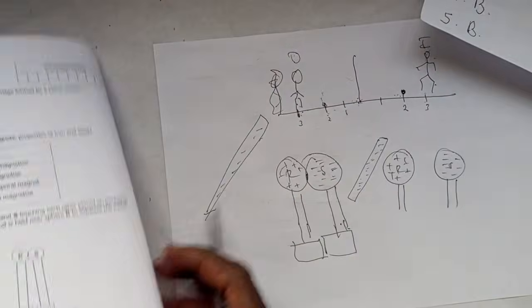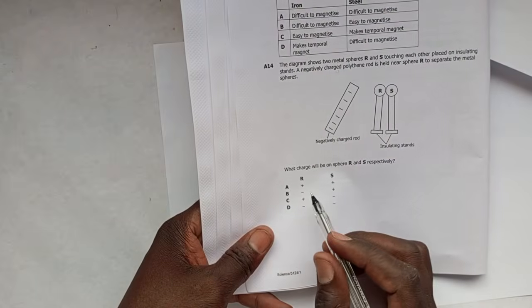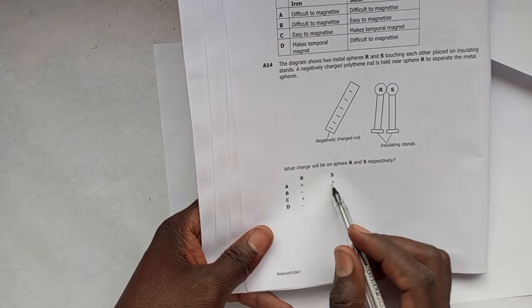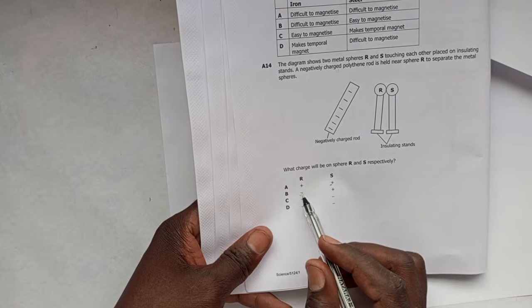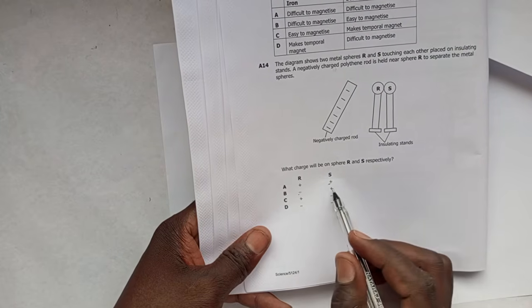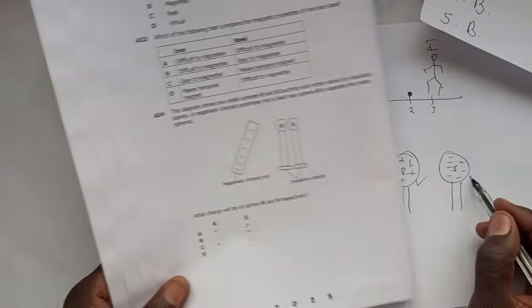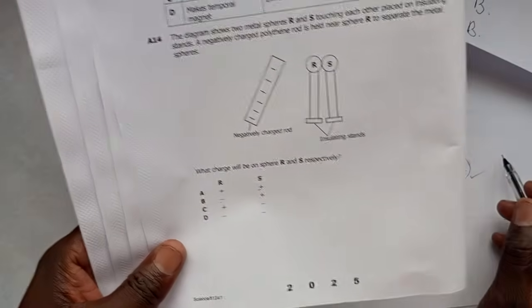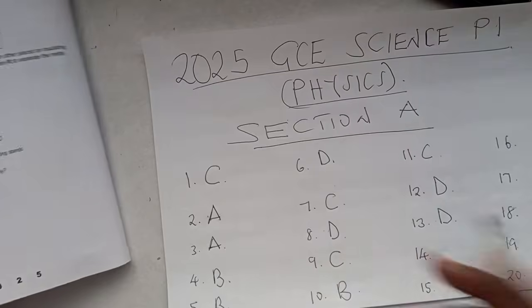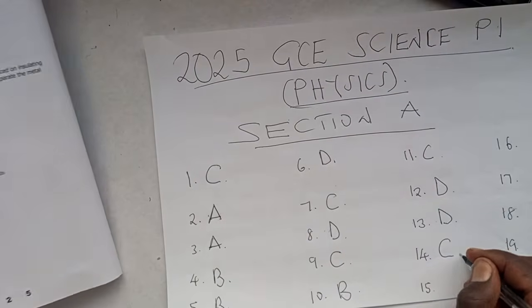So which one is the answer here? R will be positive, and then S will be negative. The answer is C. Question 14, the answer is C.